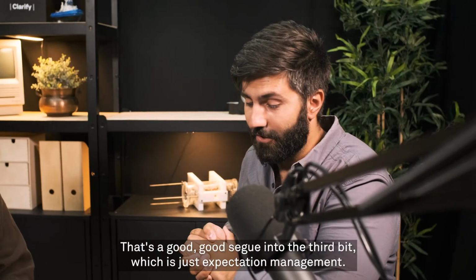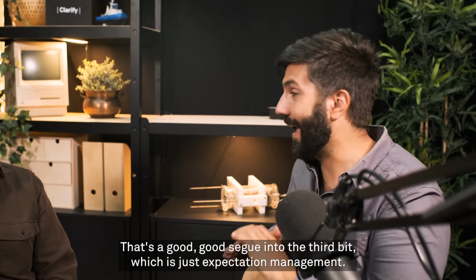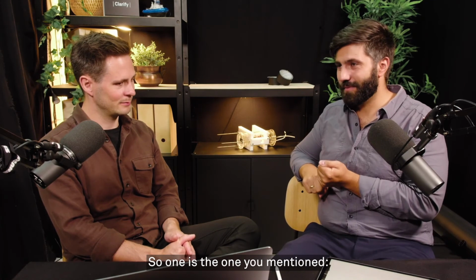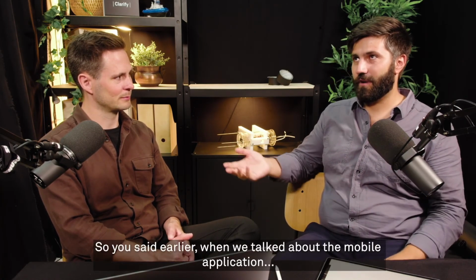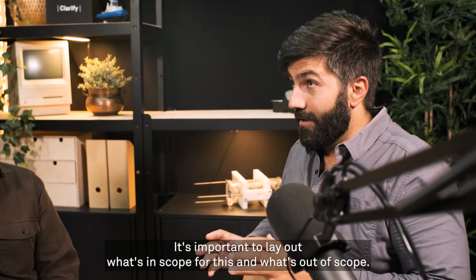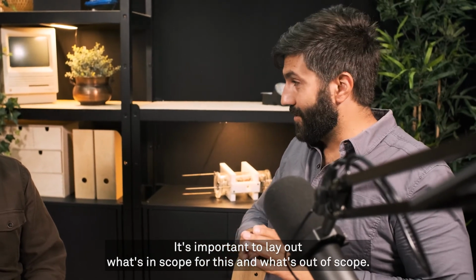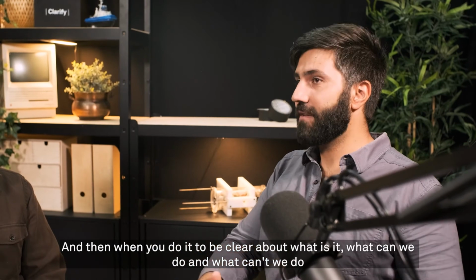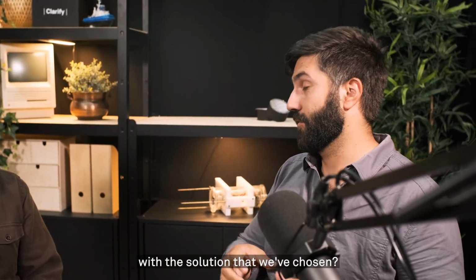Yeah, for sure. That's a good segue into the third bit, which is just expectation management. There's 2 highlights. The one is the one you mentioned, what is it that we're building? So you said earlier, when we talked about the mobile application, it's important to lay out what's in scope for this and what's out of scope. What are we going to do? And then when you do it, to be clear about what we can and can't do with the solution we've chosen.